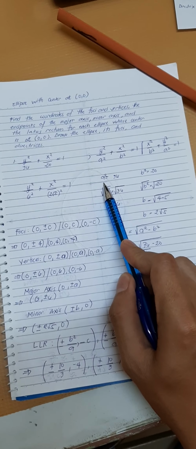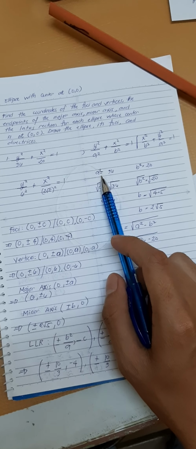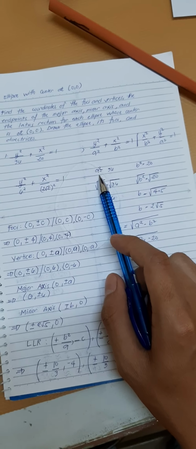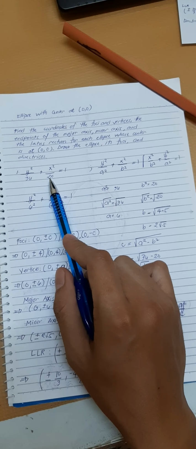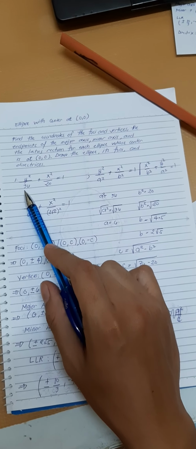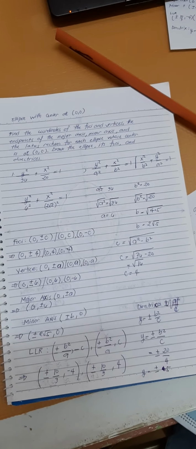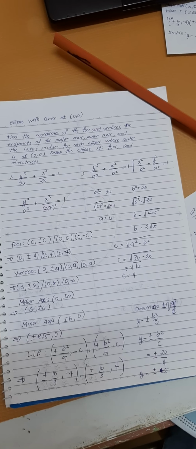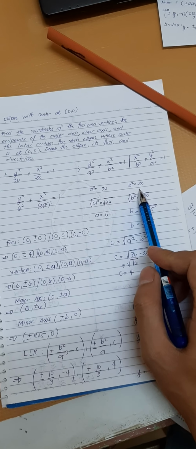So we need to first identify the values of a squared and b squared. Take note, class, that a is always greater than b. So it follows that 36 is the value of a squared and 20 is the value of b squared. So we have it here: a squared is equal to 36, b squared is equal to 20.